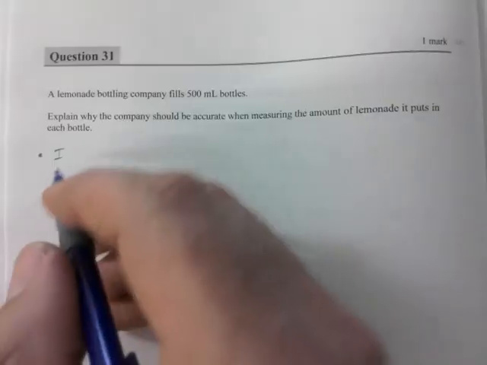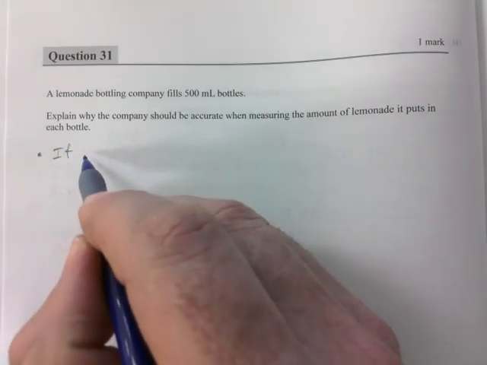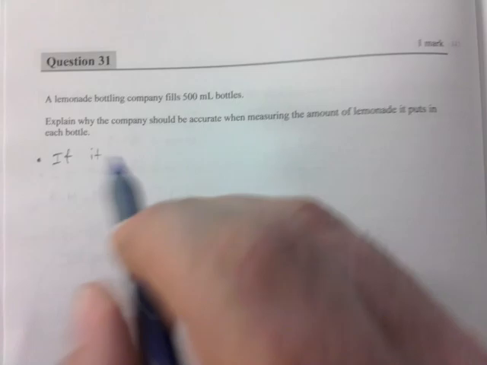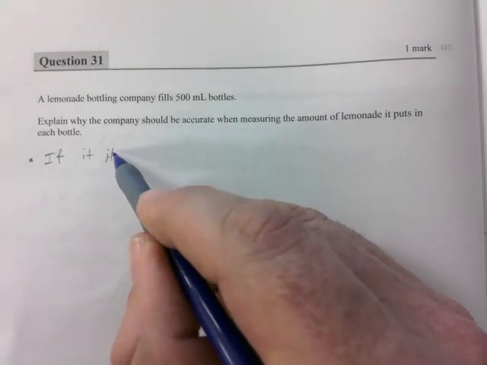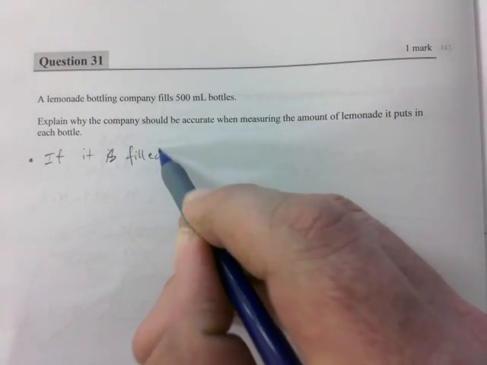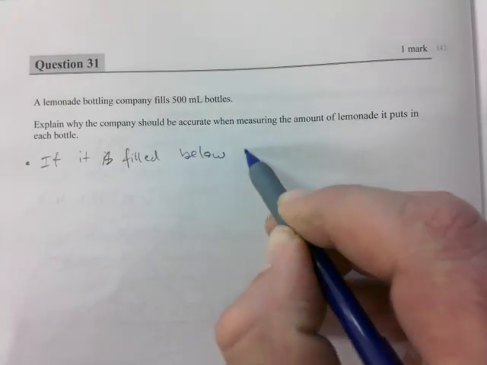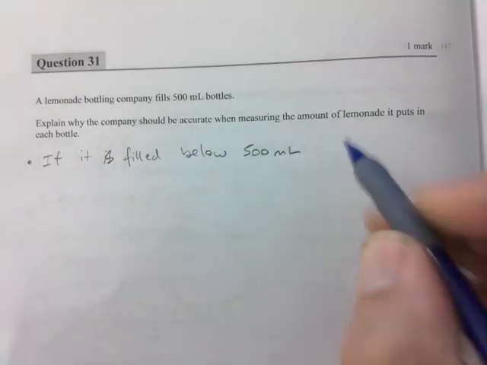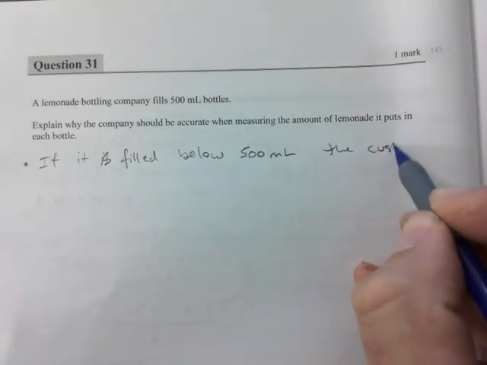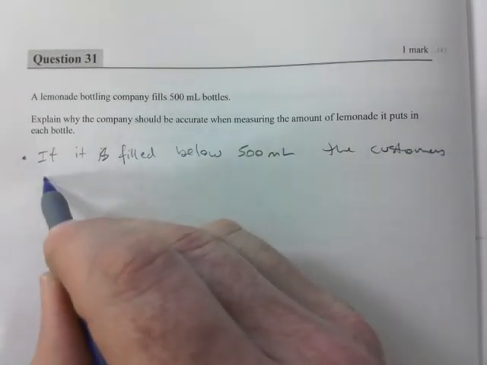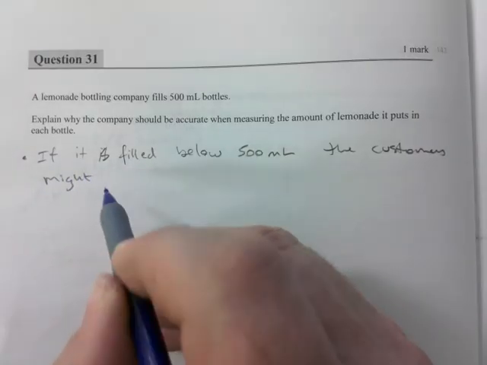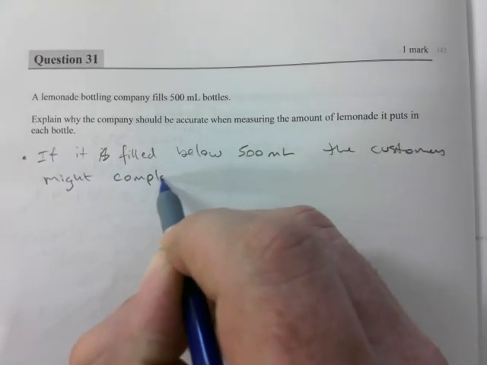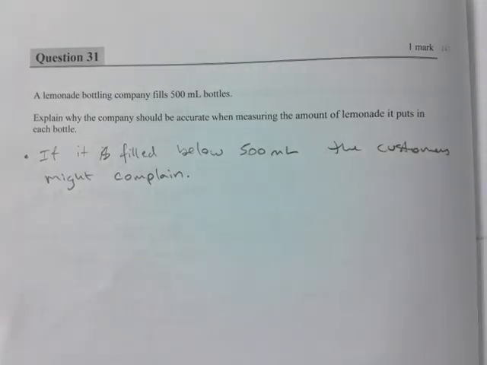I like the scam part. If it is filled below 500 mLs, the customers might complain and sue. Yeah, that's right.